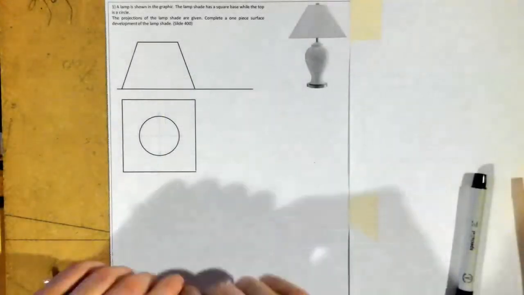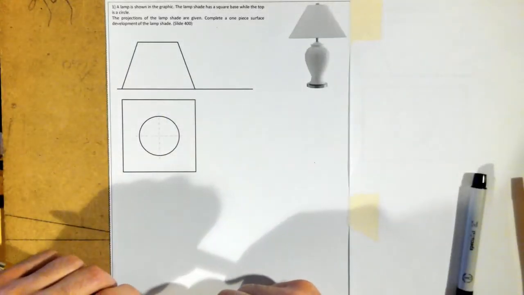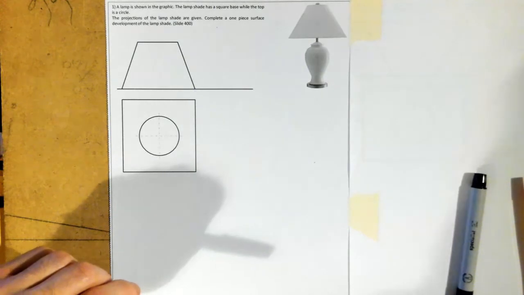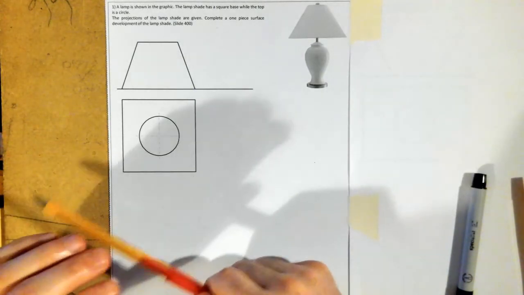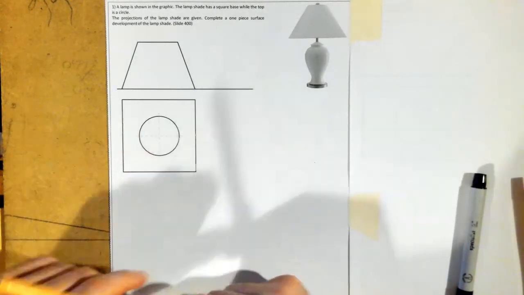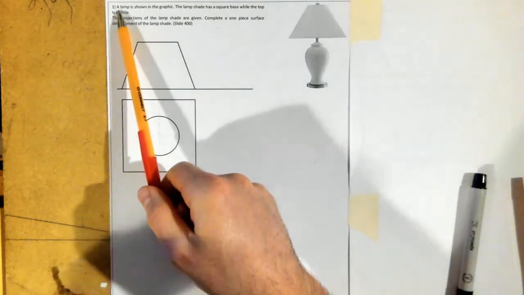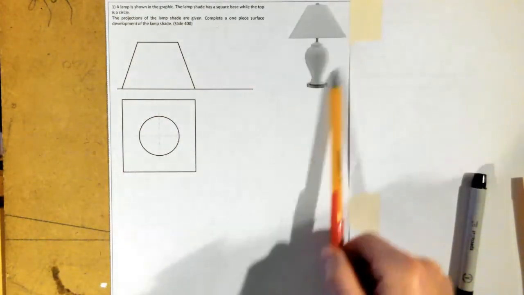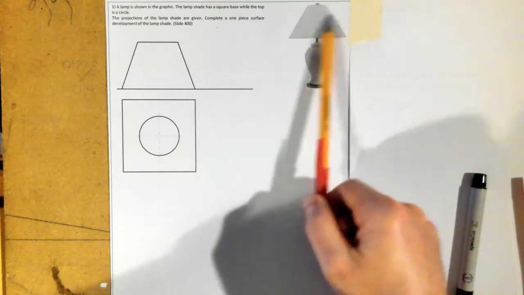Hi folks, so today what we're going to do is another question on surface geometry, specifically focusing on another development. Just going to read the question first. It says here, a lamp is shown in the graphic, so we can see the lamp here. We can see the lampshade that the question is going to be based off.